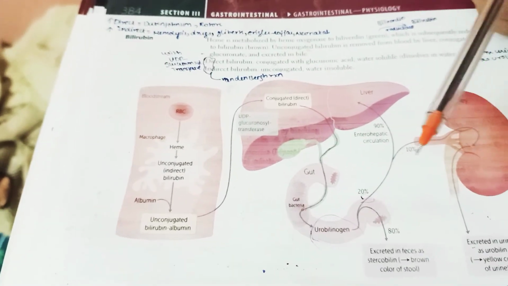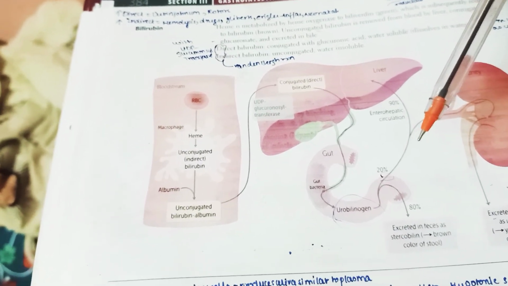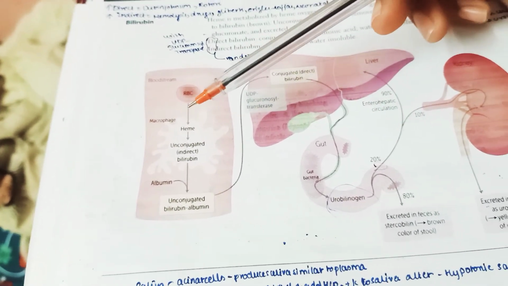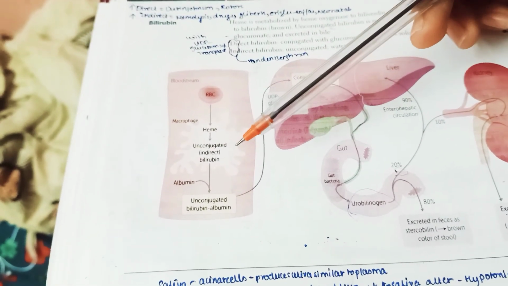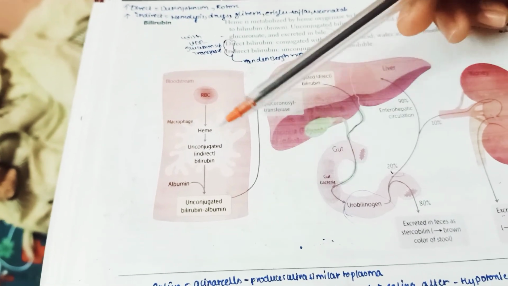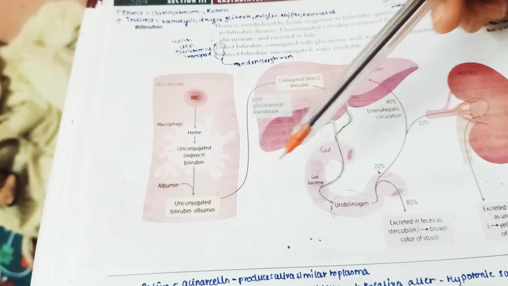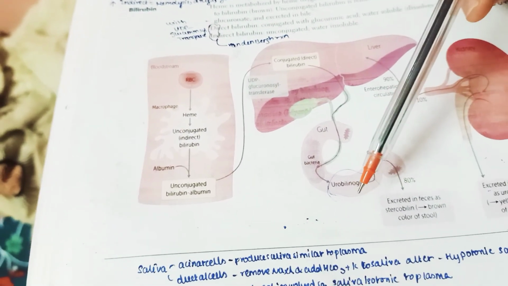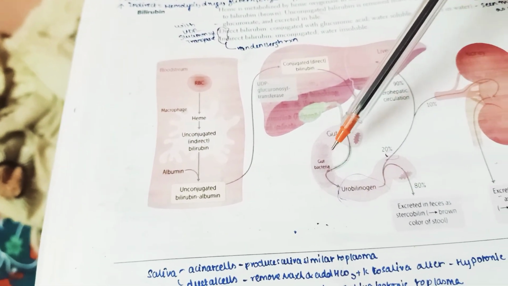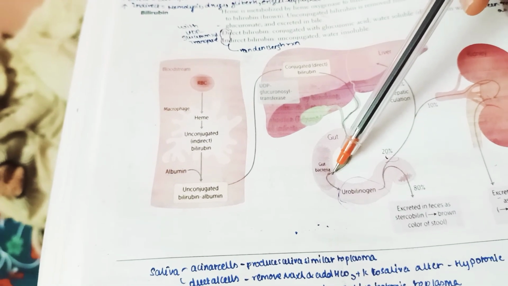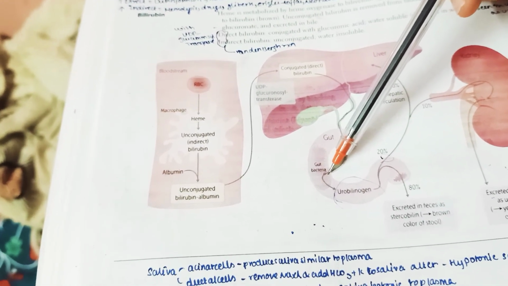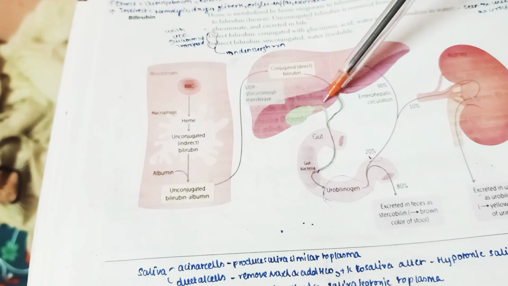Okay. So one thing you need to observe is that whenever there is hemolysis, there will be more heme, more unconjugated bilirubin, and so more urobilinogen. And in the case of biliary obstruction, there will be more conjugated bilirubin, because it has already crossed the liver.